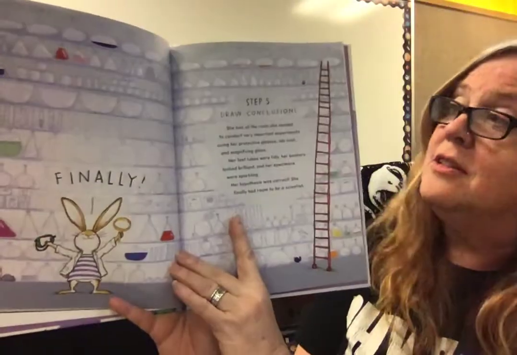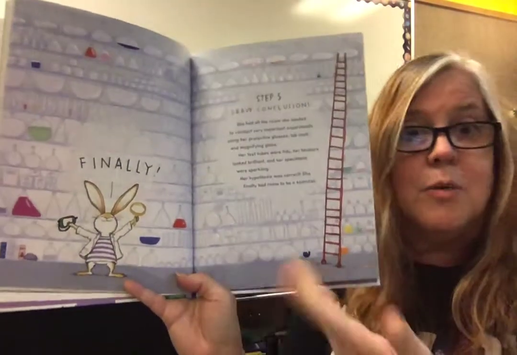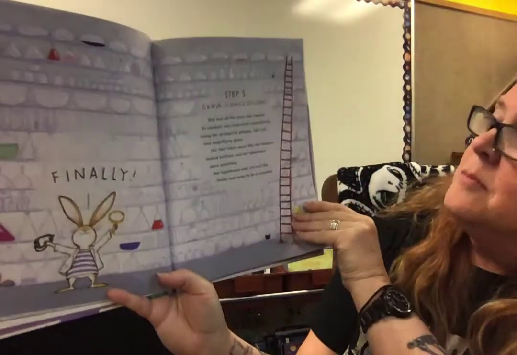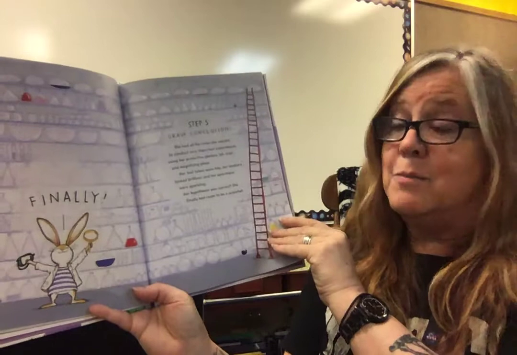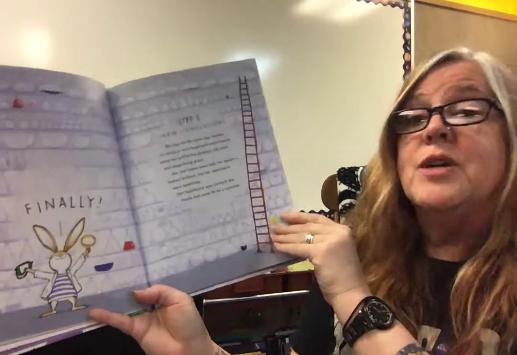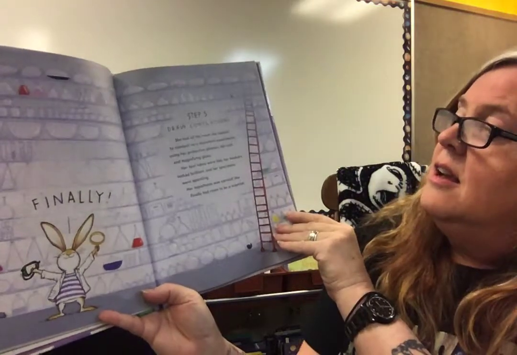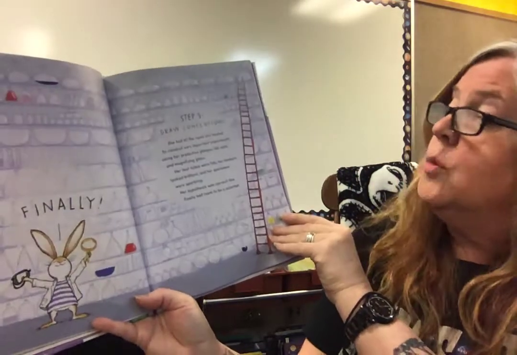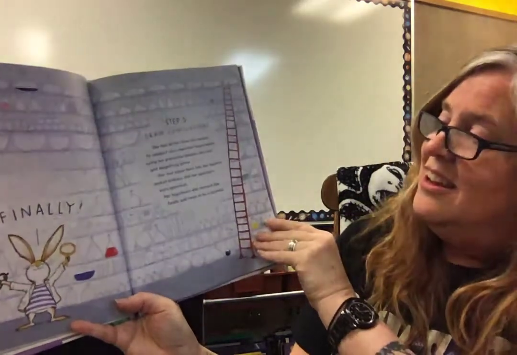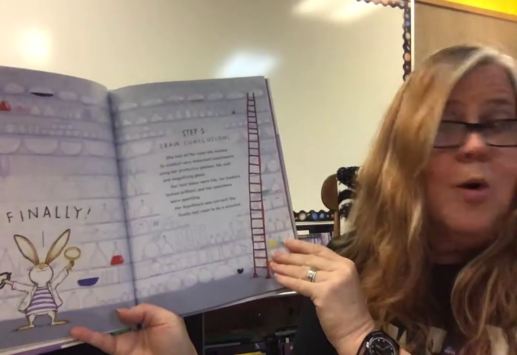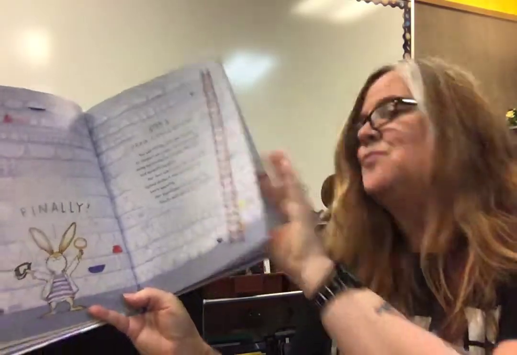Step 5, draw a conclusion. Well, we call it reporting our results after we took a look at our data. She had all the room she needed to conduct very important experiments, using her protective glasses, lab coat, and magnifying glass. Her test tubes were tidy, her beakers looked brilliant, and her specimens were sparkling. Her hypothesis was supported. She finally had room to be a scientist.